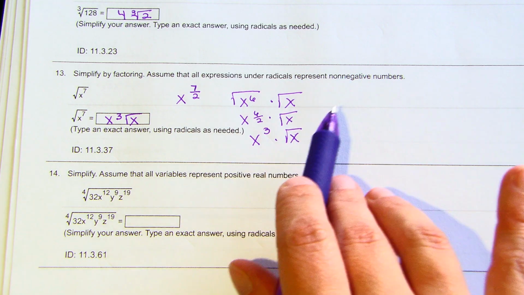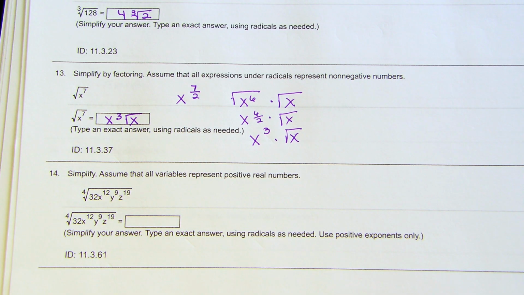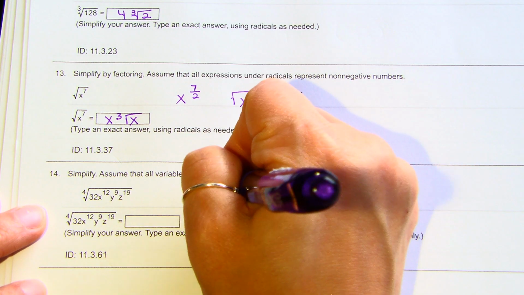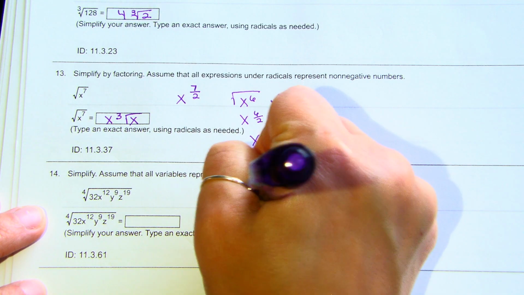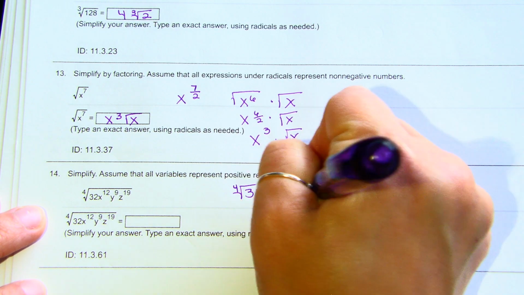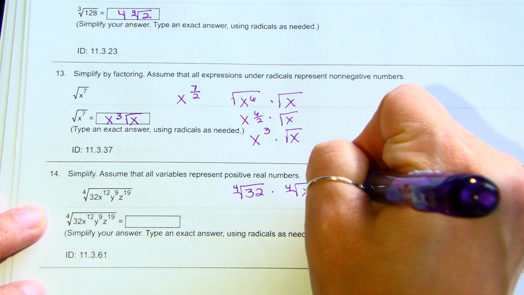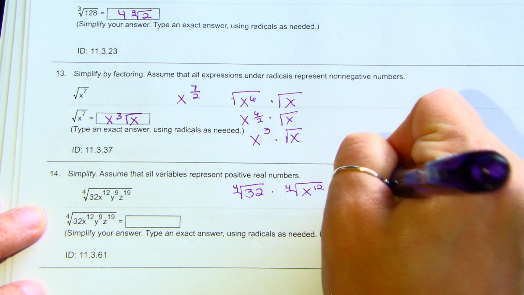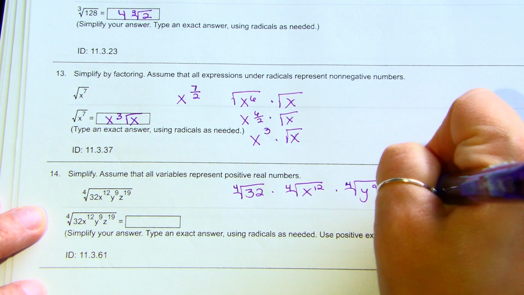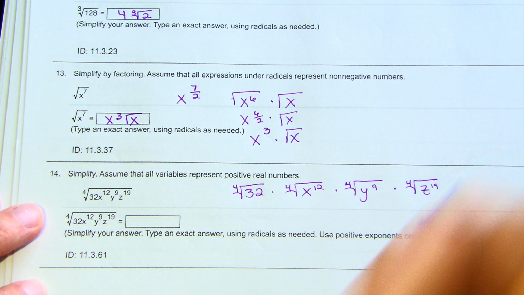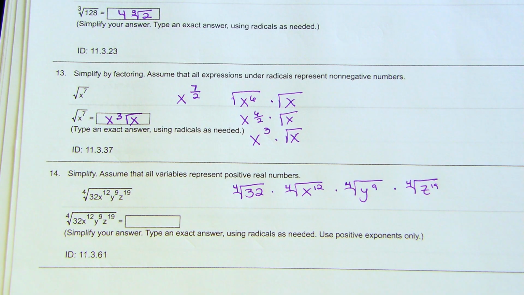I think I'll do that on this one just to show you what I mean by that. So I'm going to take the fourth root of 32 times the fourth root of x to the 12th times the fourth root of y to the 9th times the fourth root of z to the 19th. So all I did was split everything up. The numbers and each of the variables have their own radical.